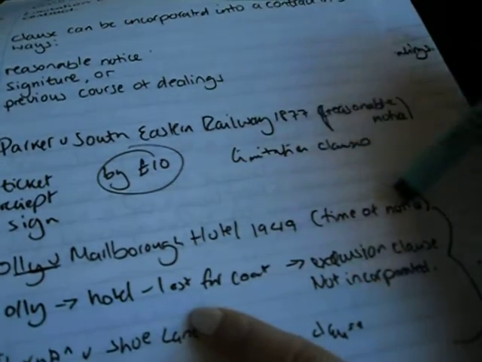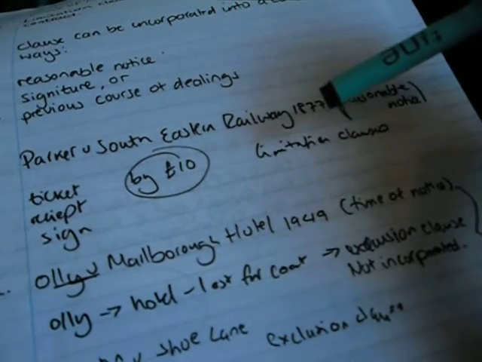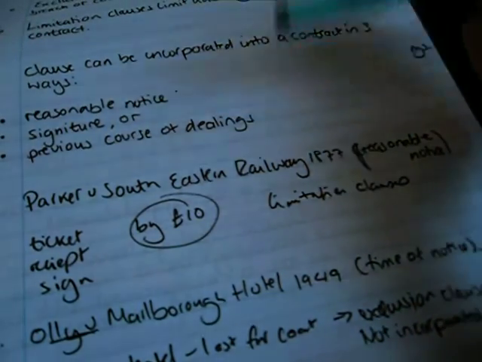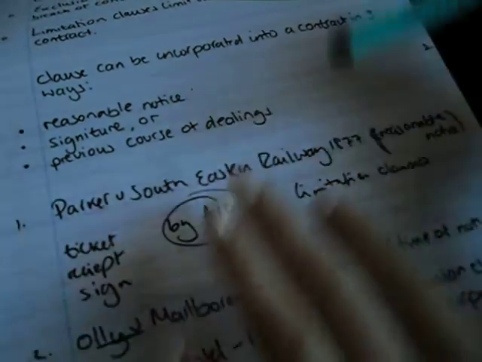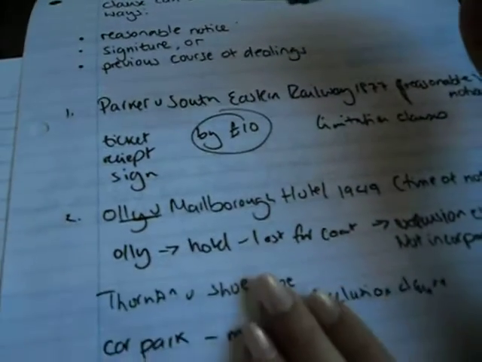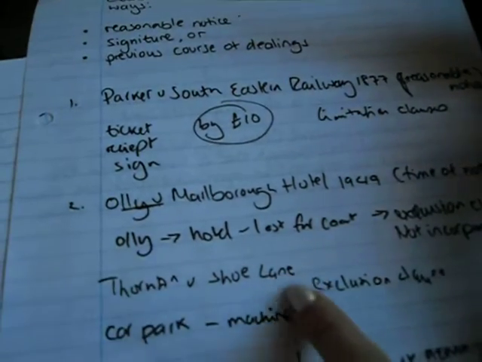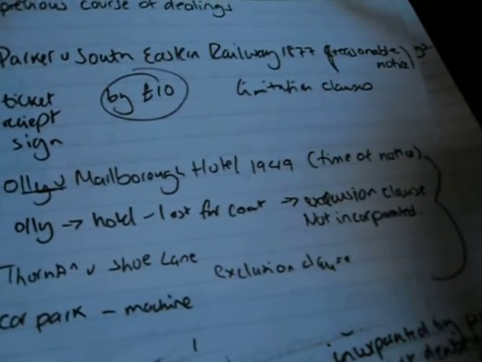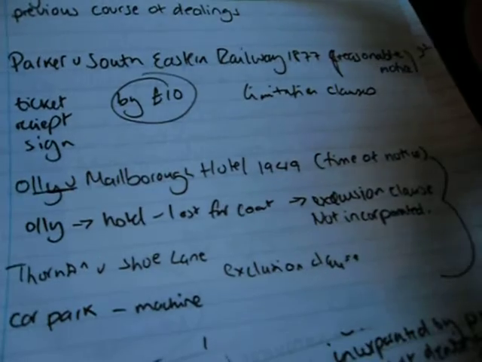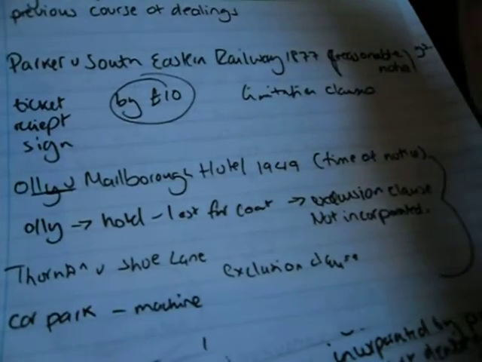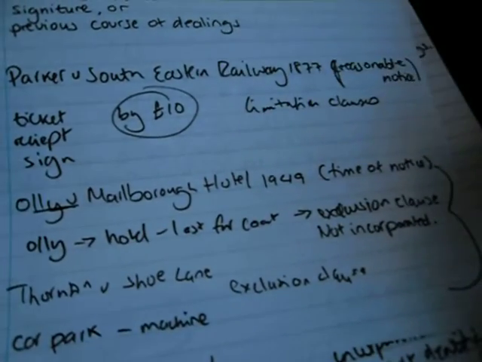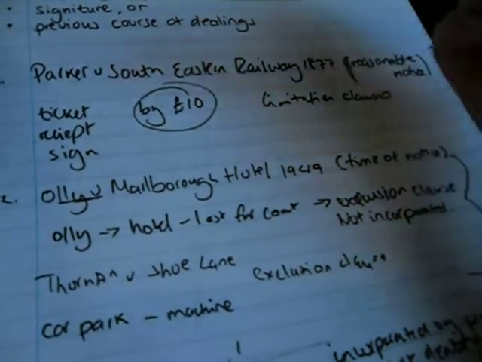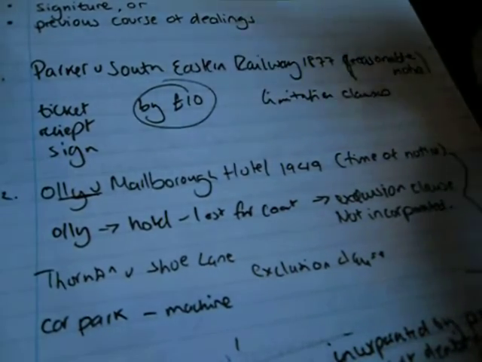Similarly, the time of the notice is also important. This was seen in Olley v Marlborough Hotel. In Olley v Marlborough Hotel, the claimant contracted with a hotel to use one of the hotel rooms. Once the contract was concluded, there was a sign in the hotel room which excluded liability for any damages or lost property. Now, because the clause came after the contract was concluded, it was not incorporated into the contract. Therefore, it was ineffective. So even if the clause comes a minute or a second after the conclusion of a contract, then it will not be incorporated.